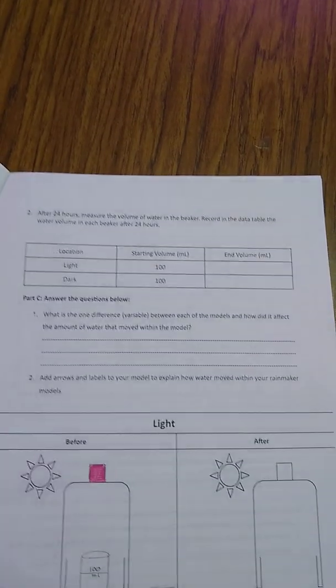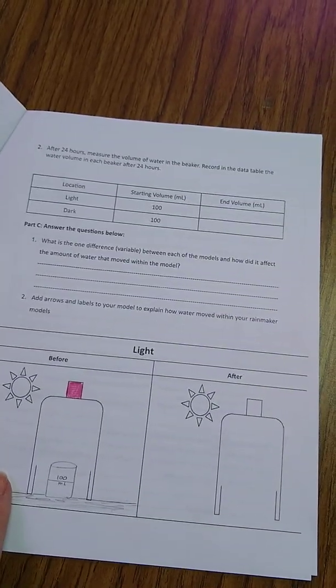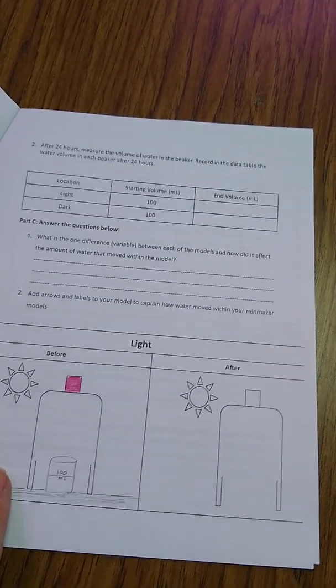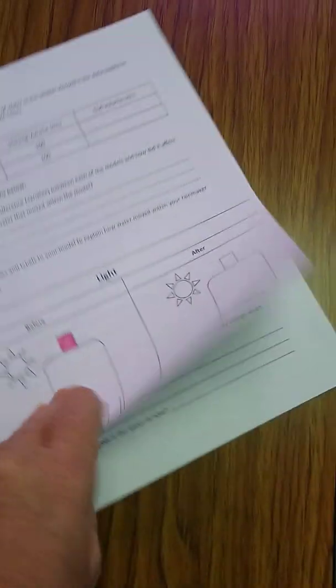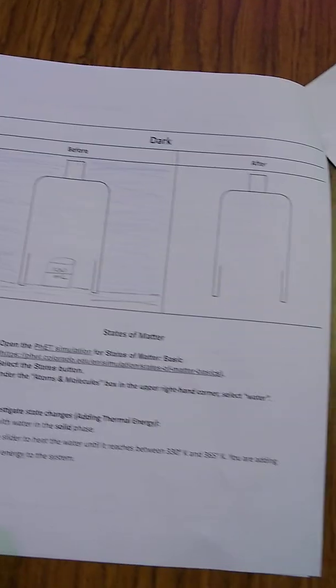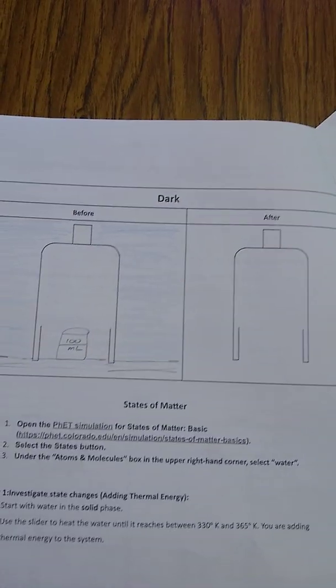For this, think back to our celery lab. And then we're going to add arrows to our model to explain how water moved within the Rainmaker. So this is what it looked like yesterday. We're going to draw our models today, add any changes, and as always, add arrows to show the direction of water movement, and also our model that was in the dark. So let's check on them.